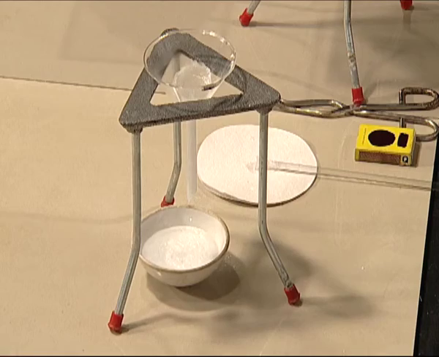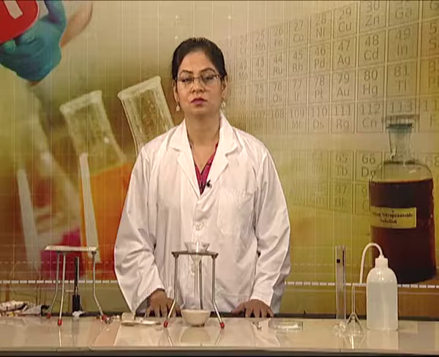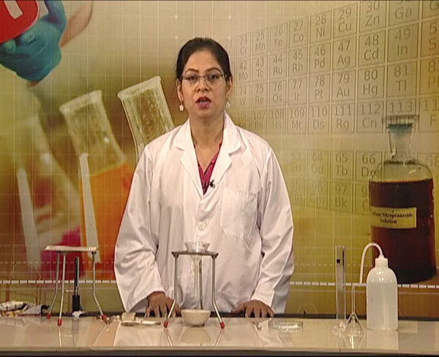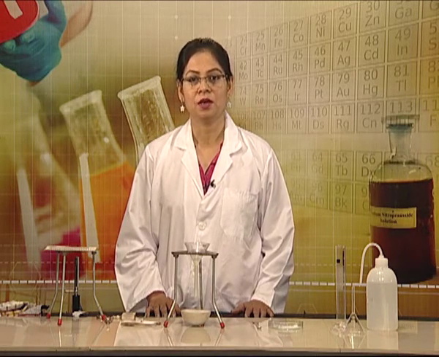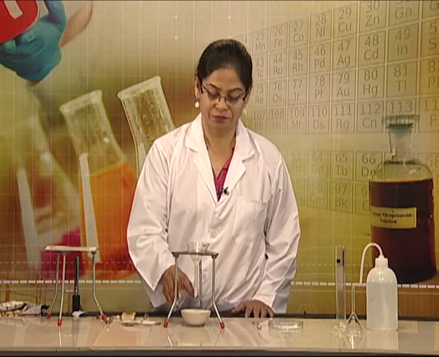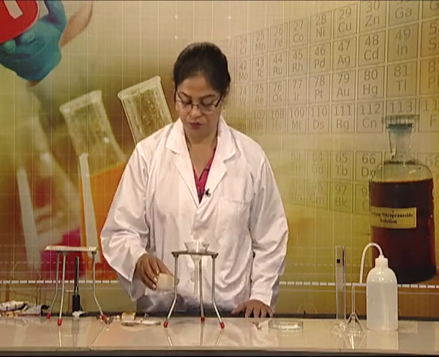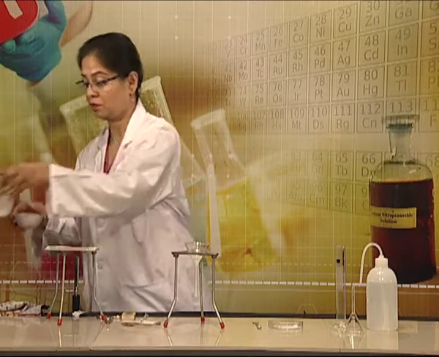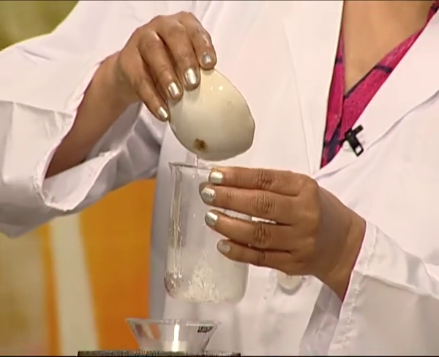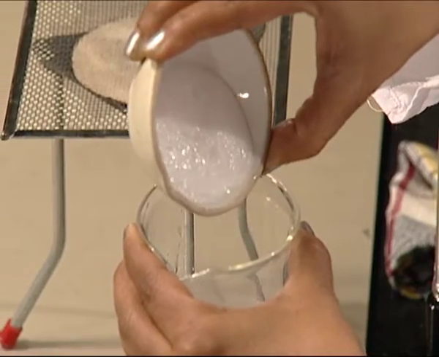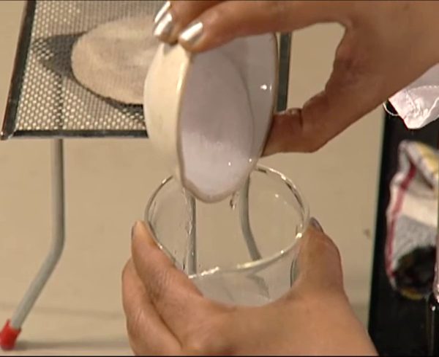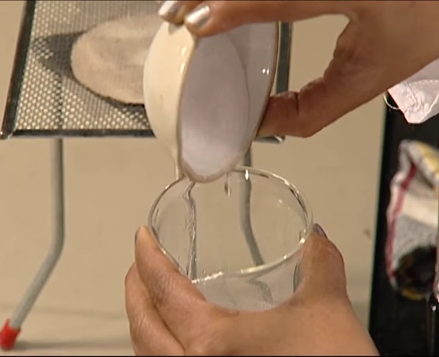Keep the solution undisturbed for cooling. When the crystals are formed, remove the mother liquor by decantation. As you can see, crystals of benzoic acid are formed.